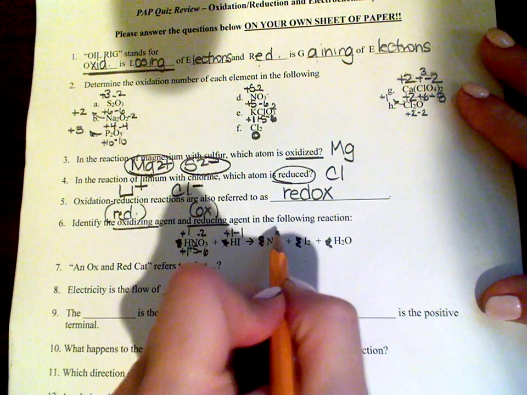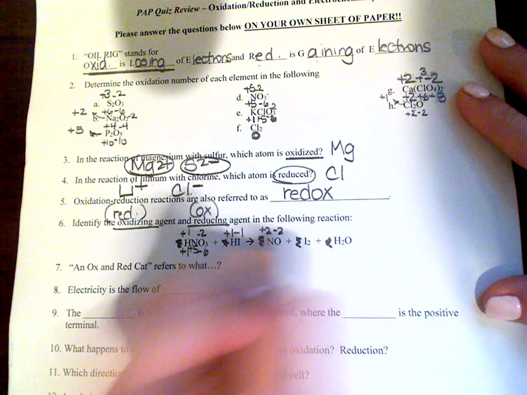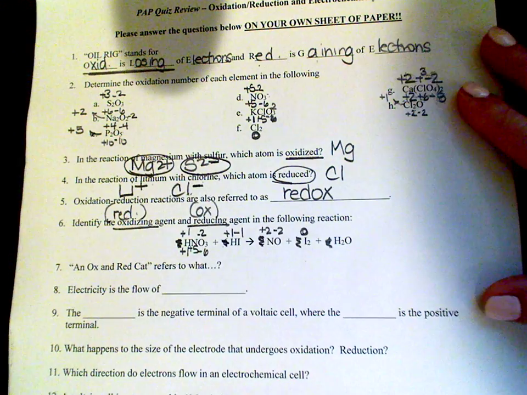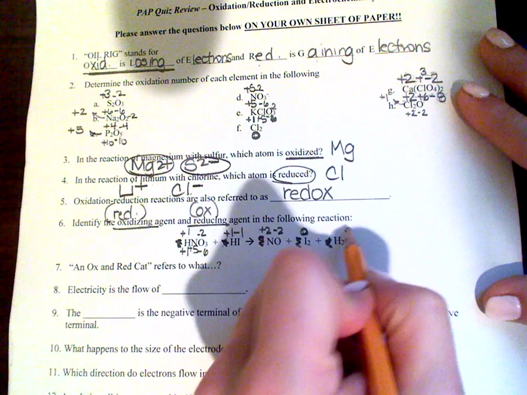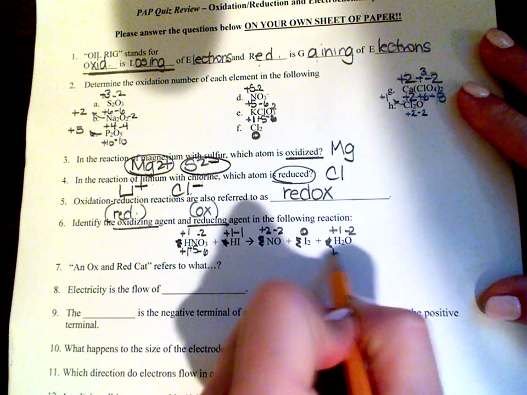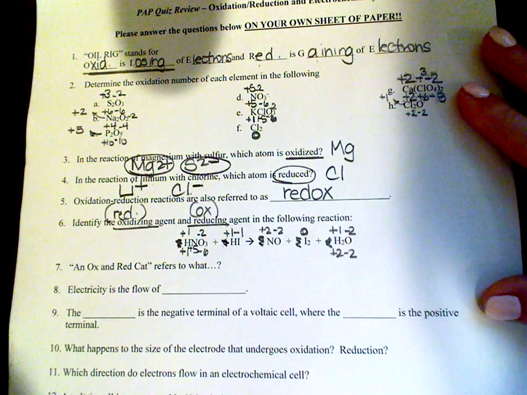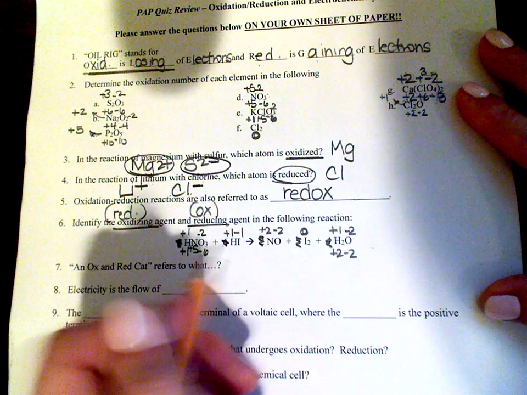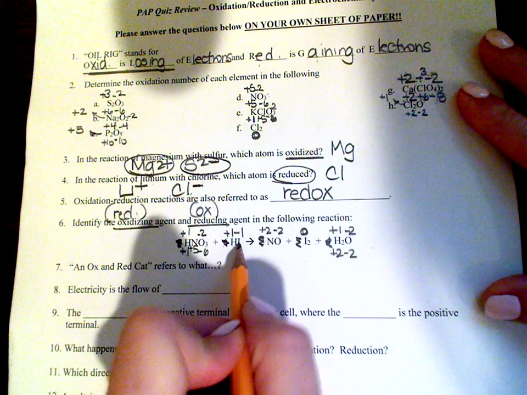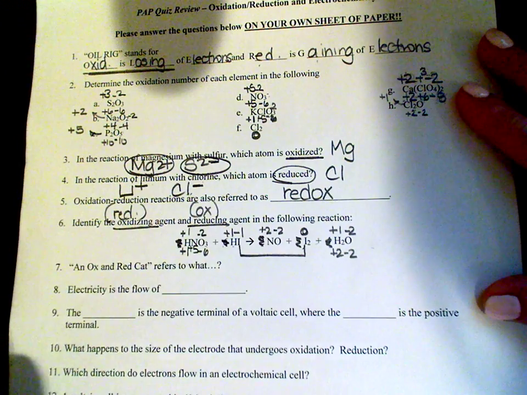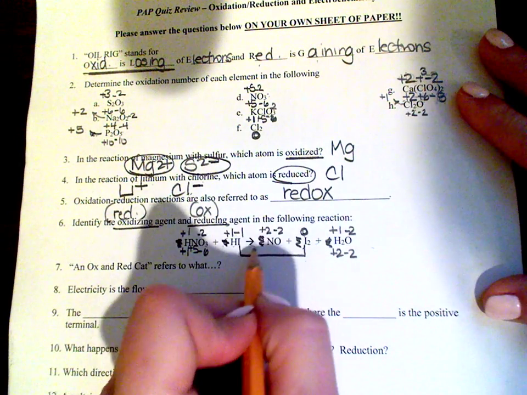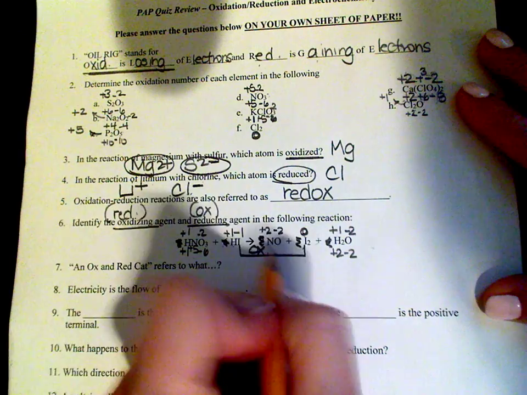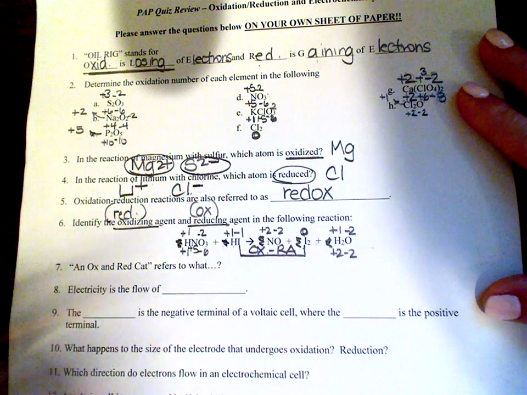All right, here minus 2 plus 2, 0, all elements are 0, and then minus 2 plus 1 because this would be a plus 2. All right, so let's see what's happening. H stays the same, O stays the same, H the same. I goes from a minus to a 0, so I'm getting more positive. This is oxidized. That means it must be the reducing agent.